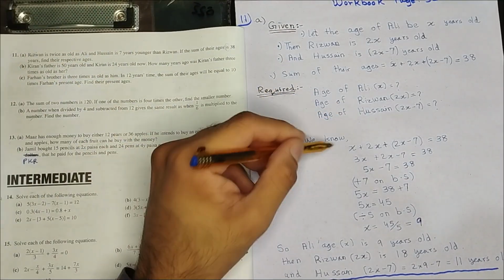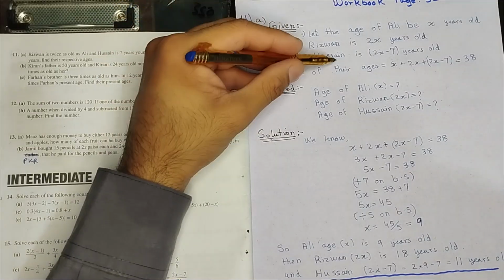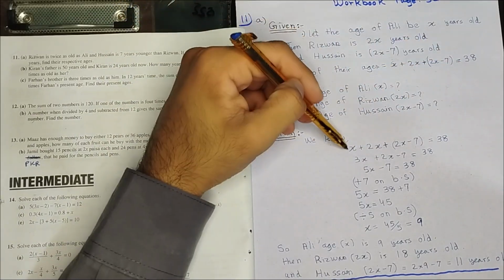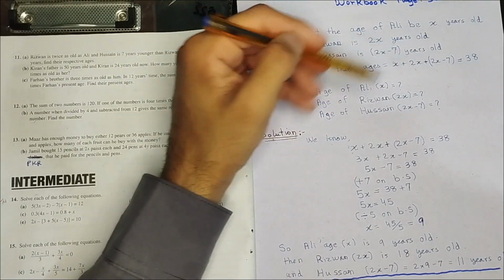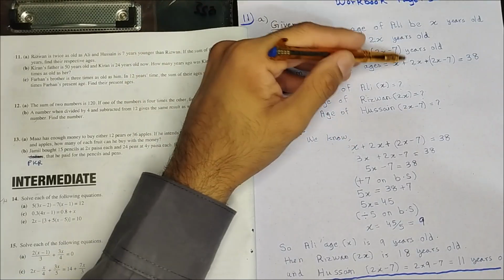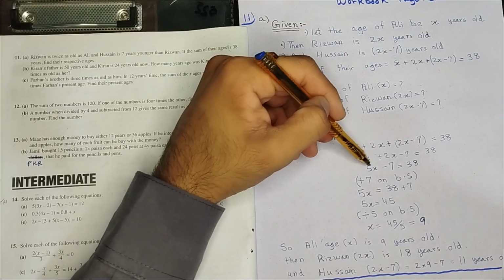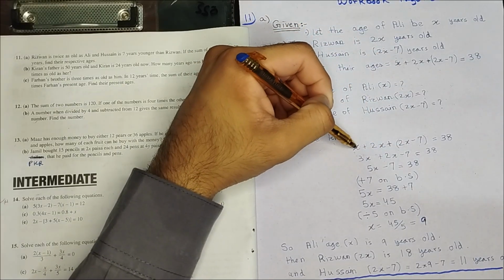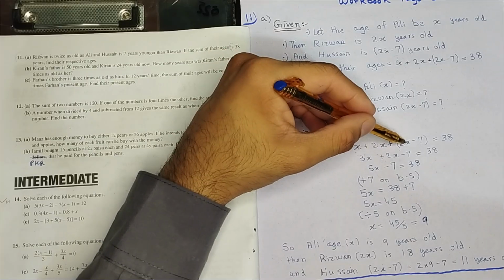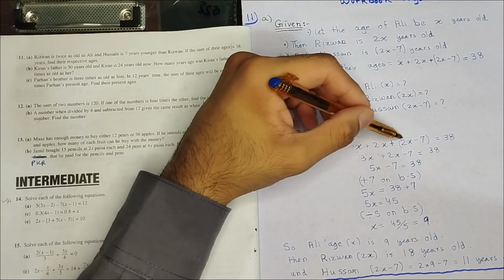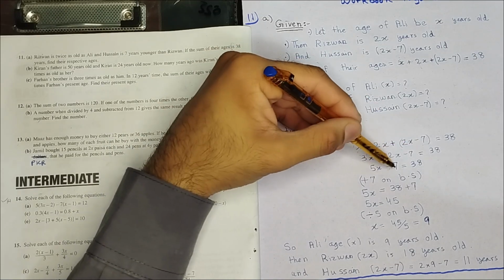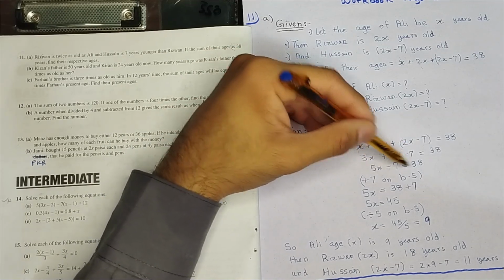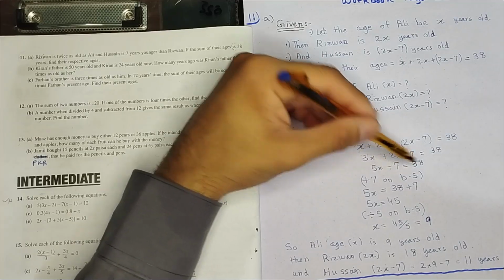Okay, solution. What do we know? We know the sum of their ages is 38, and I basically wrote it from the words into algebraic form. You can simplify this further. You have x, you have 2x, and you have 2x. So x plus 2x plus 2x is going to be 5x, and minus 7. 5x minus 7 is equal to 38.